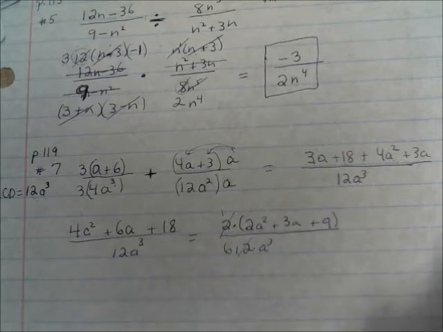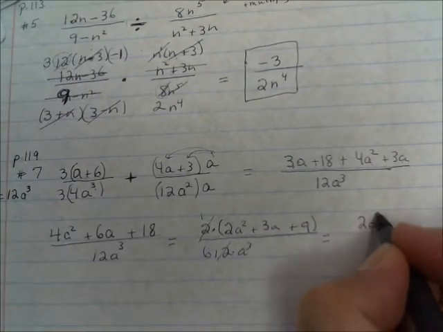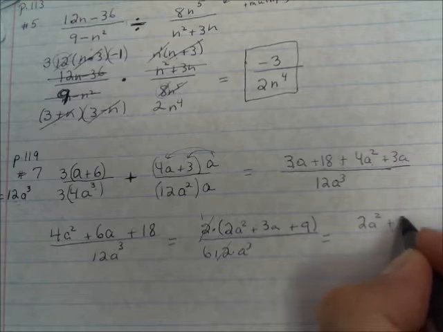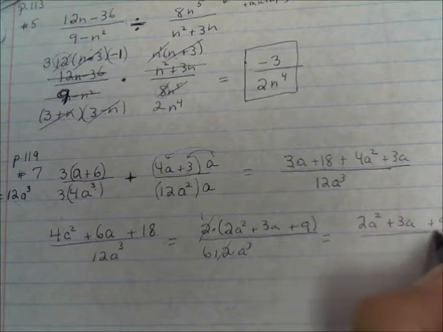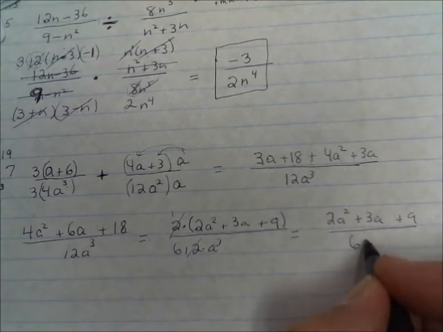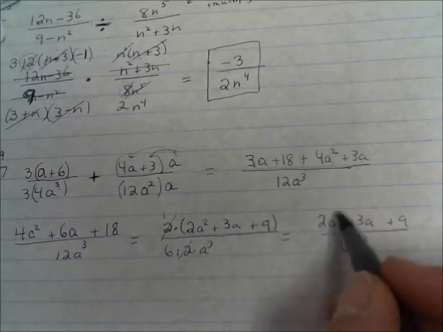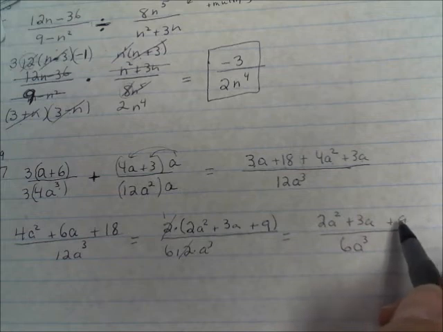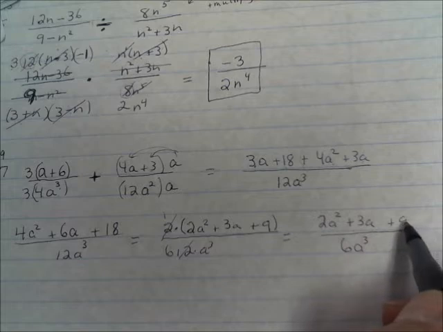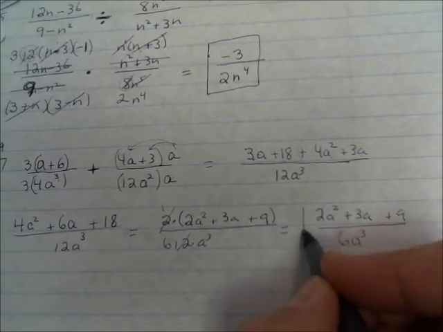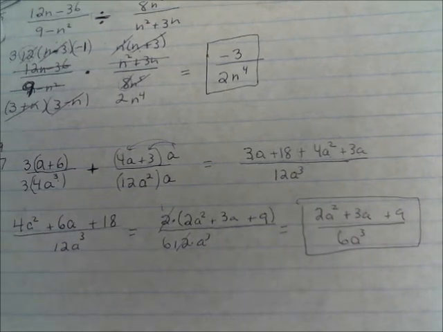And I think we have our final answer here, which would be 2a squared plus 3a plus 9 all over 6a to the 3rd power. And that's all we can do. We could try to factor this again, but 2 times 9 is 18, and there are not factors of 18, I don't believe, that add up to 3, so that's unfactorable. So we will just leave that as our final answer like that. There's nothing more we can do to reduce that down.